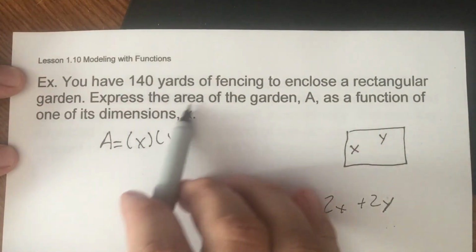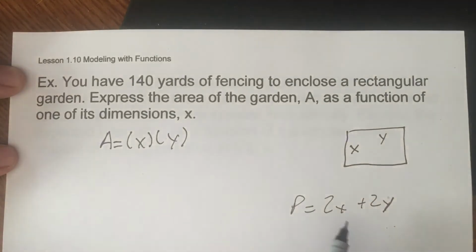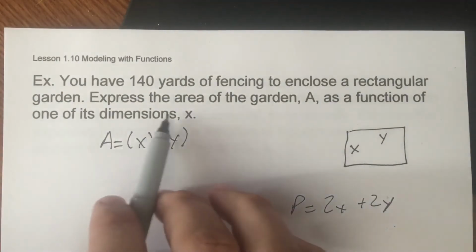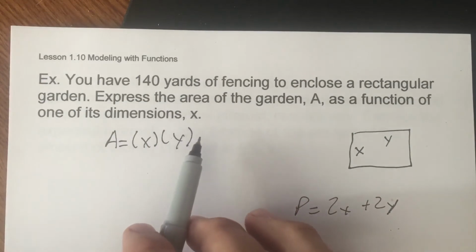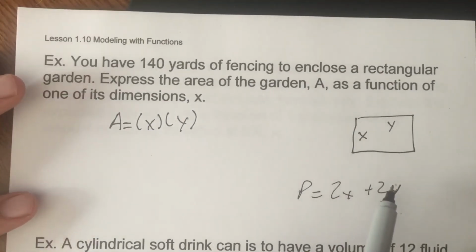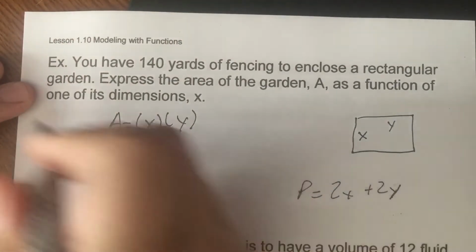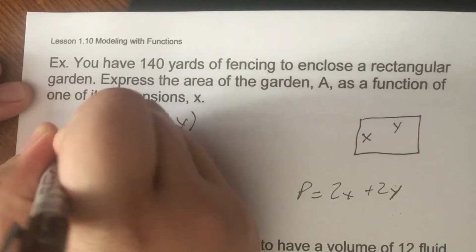Even though we're trying to find the area of the garden, we're going to have these two things in order to find our equation, but we want it to be in terms of x. So what we're going to do is solve this perimeter equation in terms of y, so we can sub it in here and only have x's. So perimeter is 140.